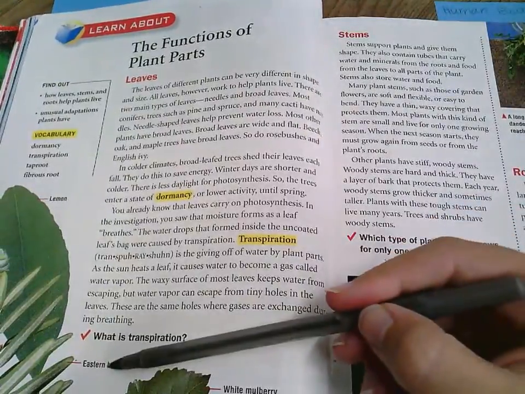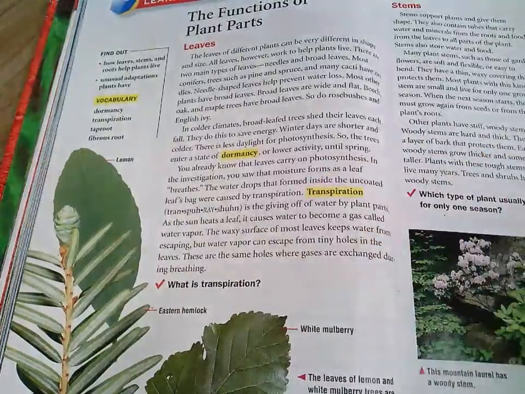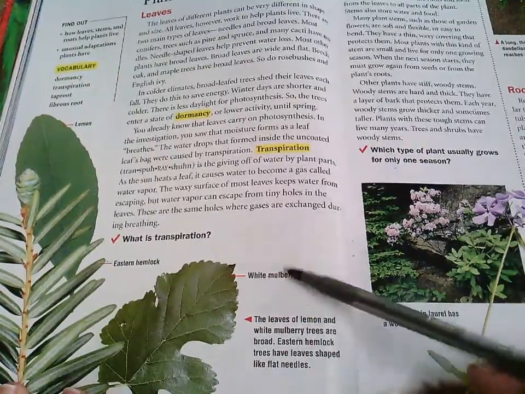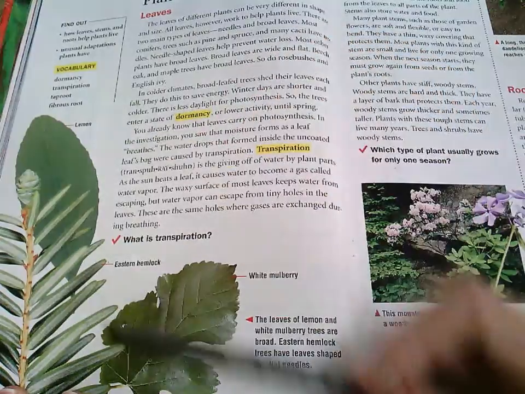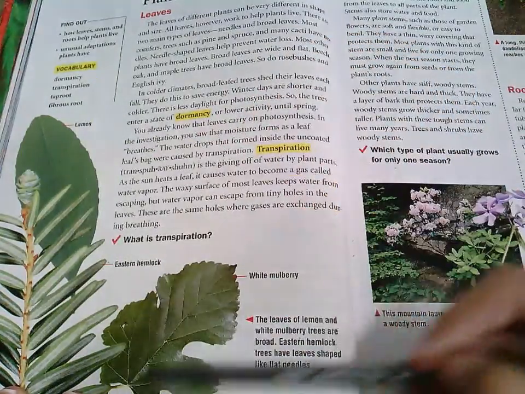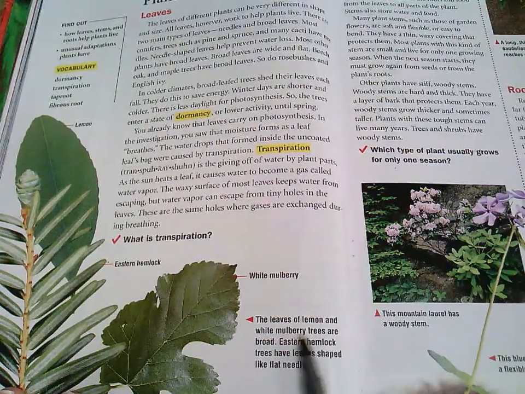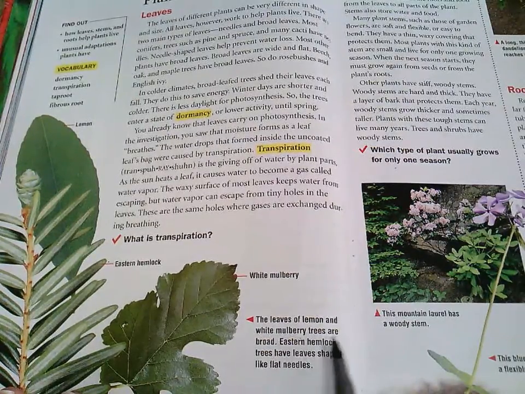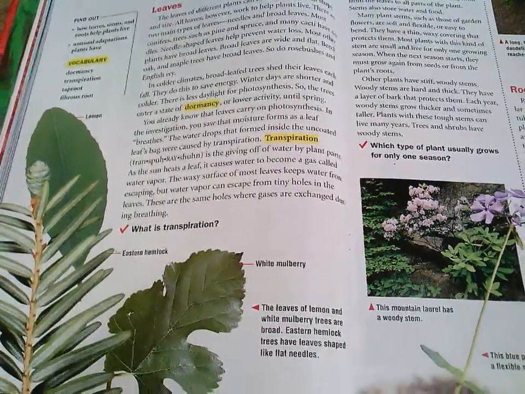So here's an eastern hemlock right here that looks like it's a needle-shaped leaf. Here's a white mulberry, and then here's a lemon leaf. So these are more broad-leafed from broadleaf trees. The leaves of lemon and white mulberry trees are broad. Eastern hemlock trees have leaves shaped like flat needles.